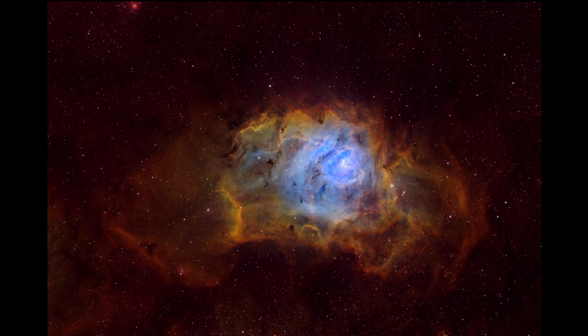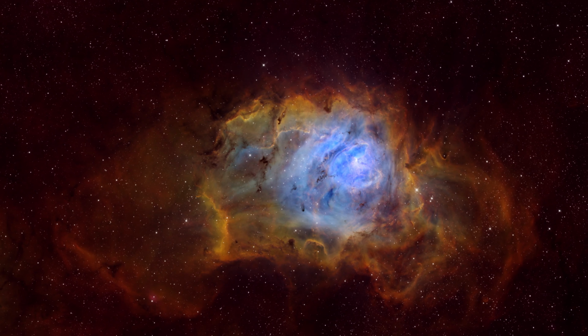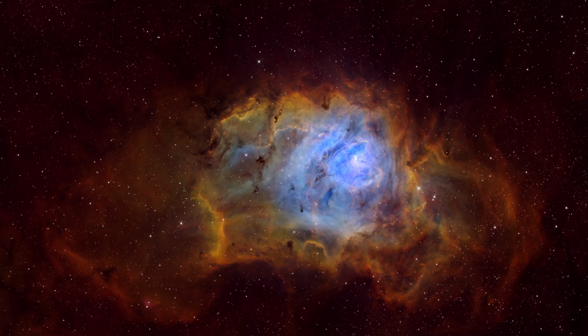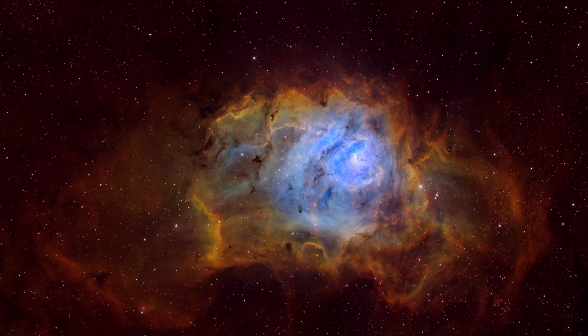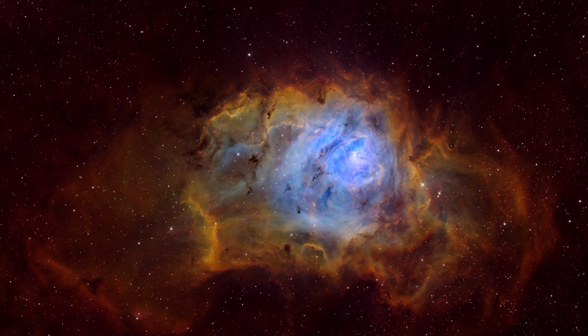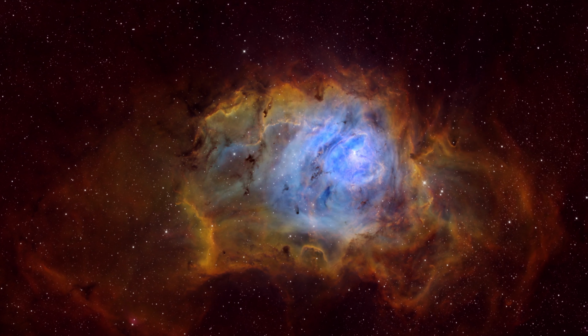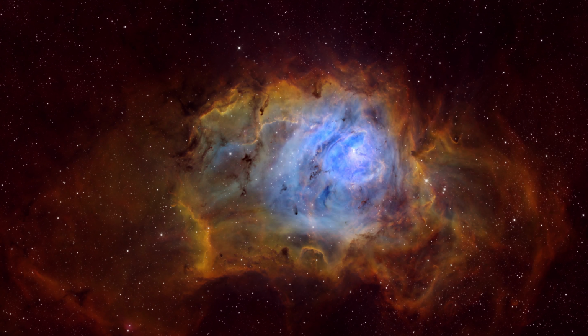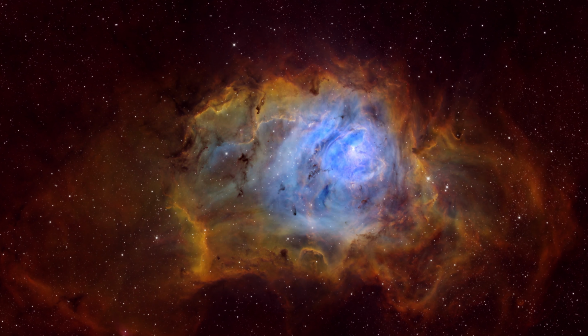And there we have it. The final image of M8, or the Lagoon Nebula, using free data from the Las Cumbres Observatory archive. So a special thanks to Las Cumbres for making the data available to the public to download, along with millions of pieces of data that they offer for the public to download.